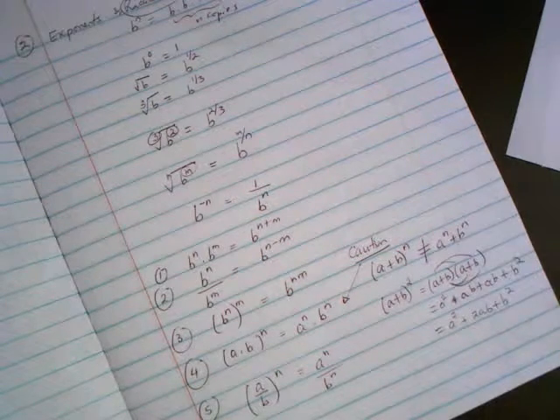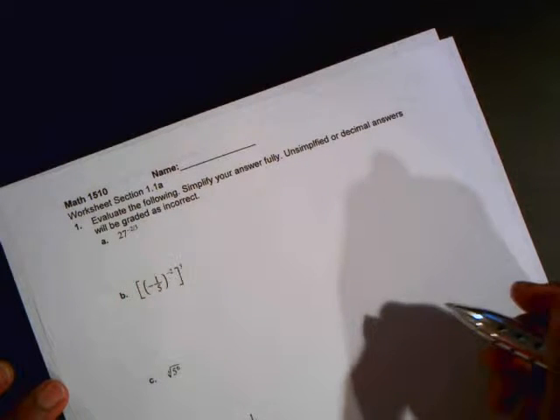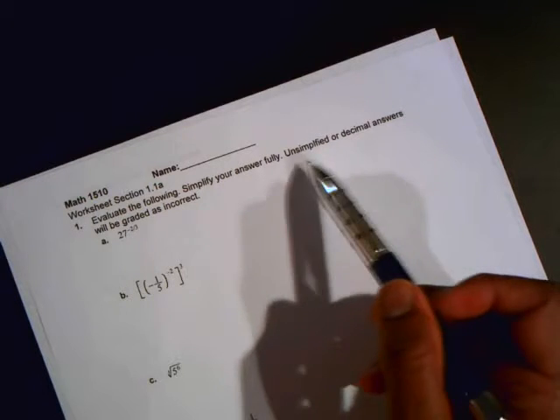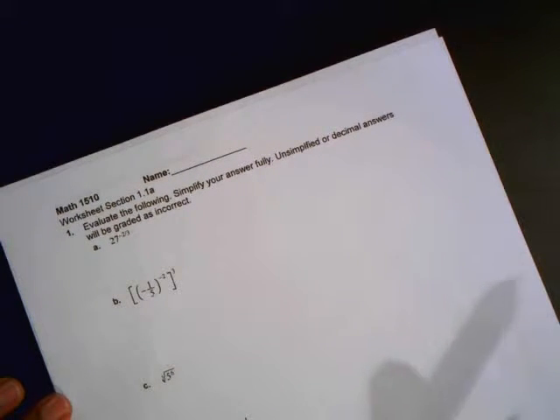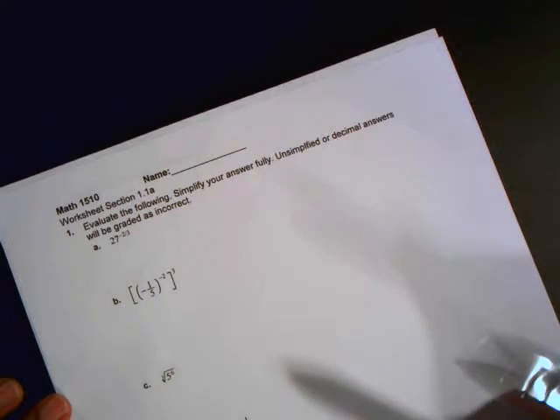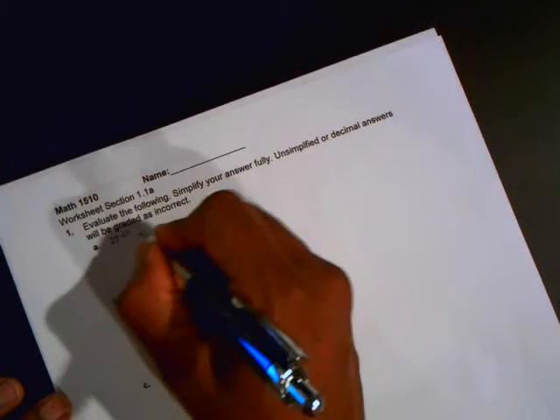So for now, I'm going to go over a worksheet, and this will correspond with the homework on WebAssign for section 1.1a. The first question says to evaluate the following: simplify your answer fully, unsimplified or decimal answers are incorrect. You could technically use a graphing calculator to figure this out, but when you don't have numbers, you'll need to know how to do this by hand. So we're going to do it both ways, first by hand and then on a calculator.